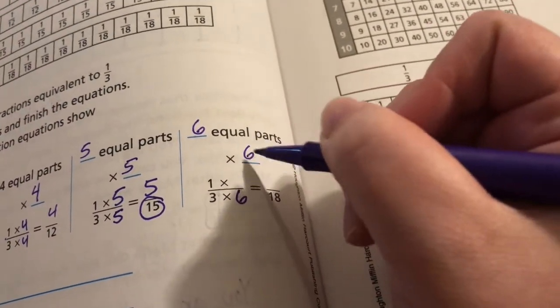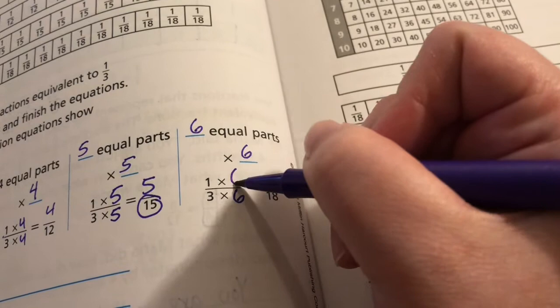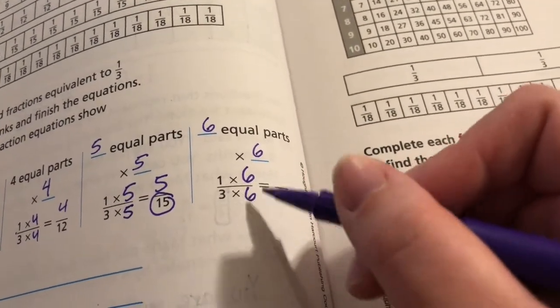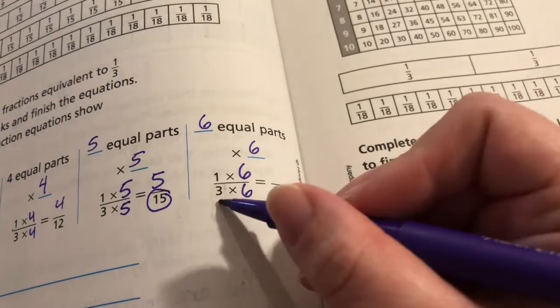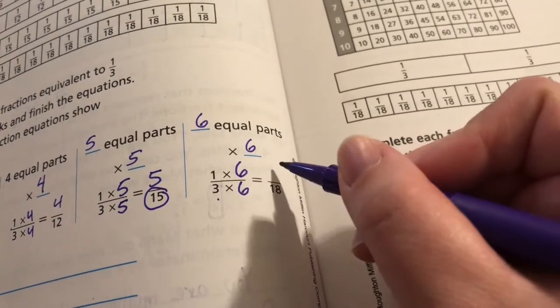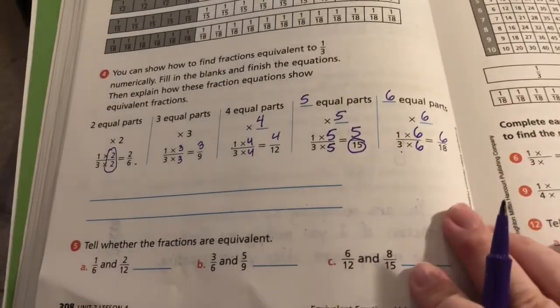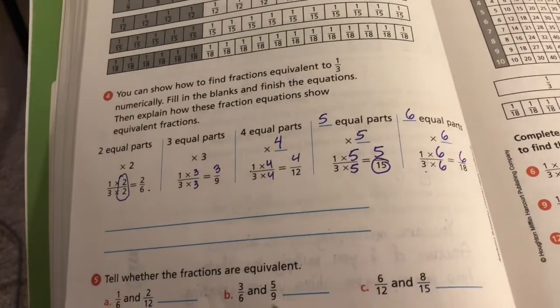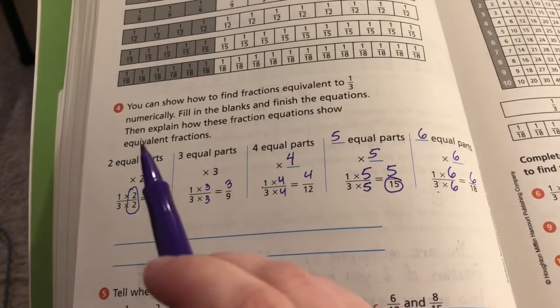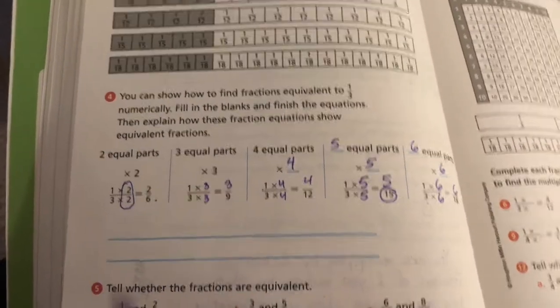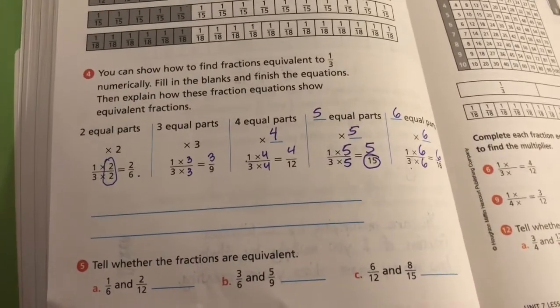Multiplying, the numerator and the denominator are both going to have 6, or you're basically saying 6/6, or 1. 3 times 6 is 18. 1 times 6 is 6. So, right here, fill in the blanks and finish the equations. Then explain how these fraction equations show equivalent fractions.